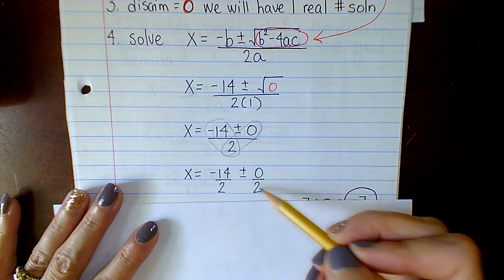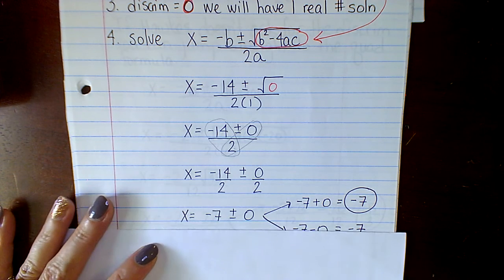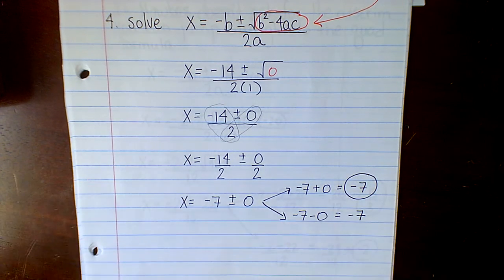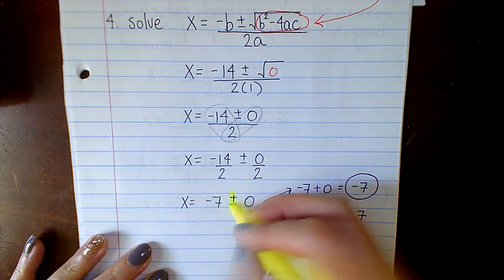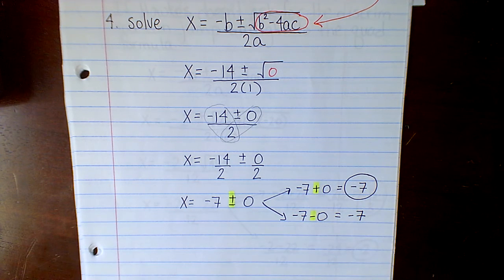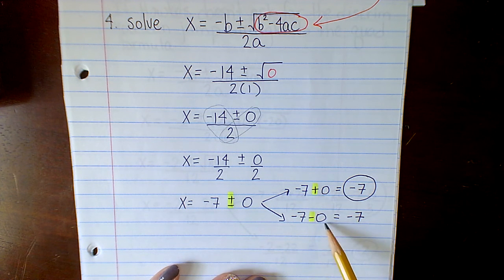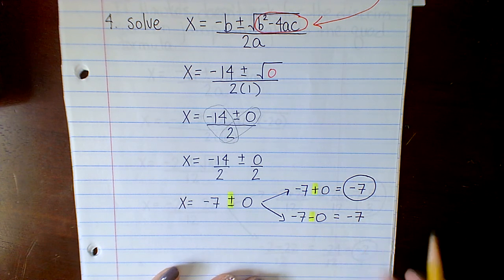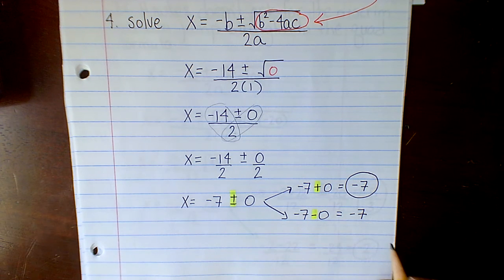All right, let's simplify that a little bit more. That's negative 7 plus or minus 0. So if I split that into those 2 separate solutions, you can see what happens, right? I end up having to add 0 and then subtract 0. That's the same thing. Whether you add or subtract 0, it doesn't change the answer. So that's how I get the same answer twice, or what's called a repeated root, or a repeated solution. So that's why we say that it has one real number solution, even though it technically has 2 solutions, the same number twice.